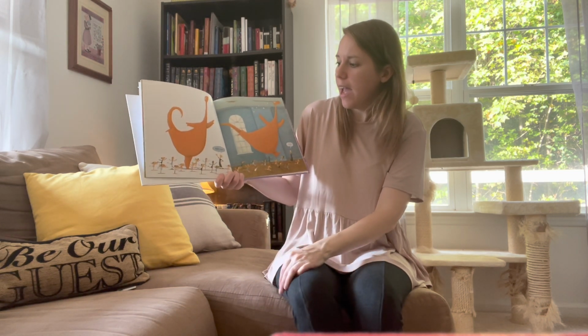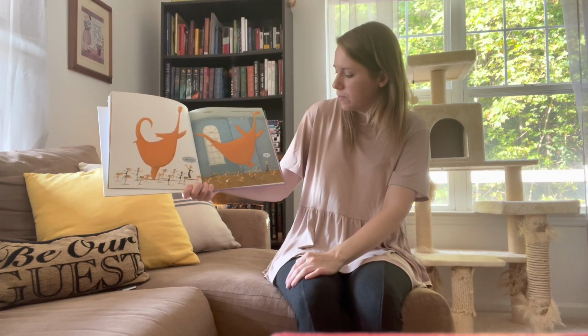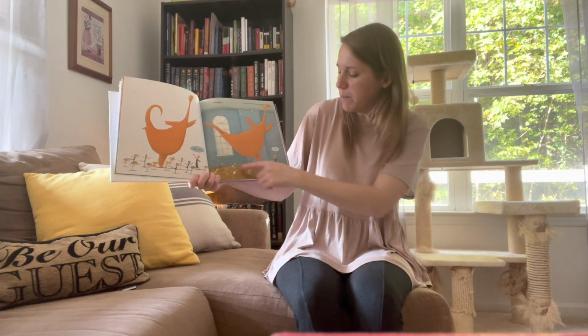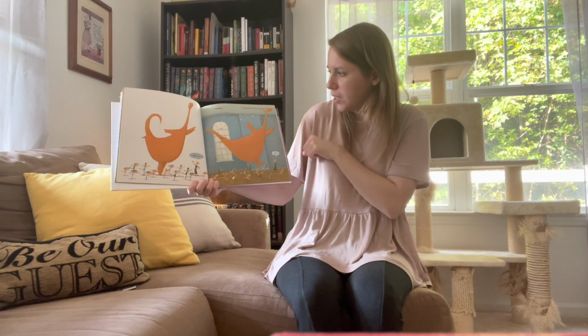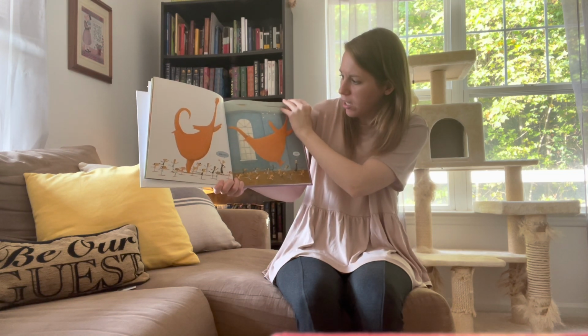Arabesque. Arabesque is where you put your foot behind you, like this. Jeté. Jeté is where you leap across the floor. And it looks like Bronzerina's head is still going through the ceiling. Uh-oh.